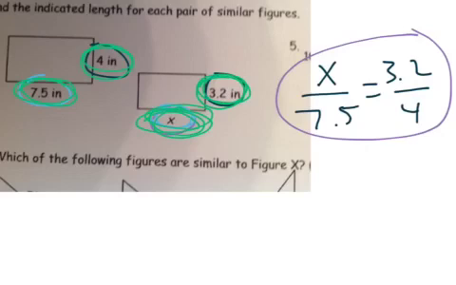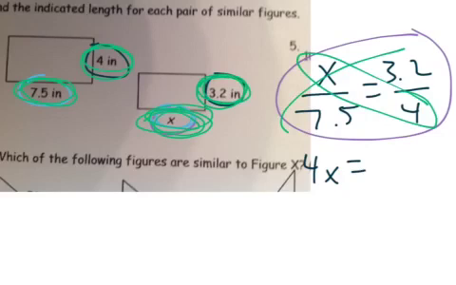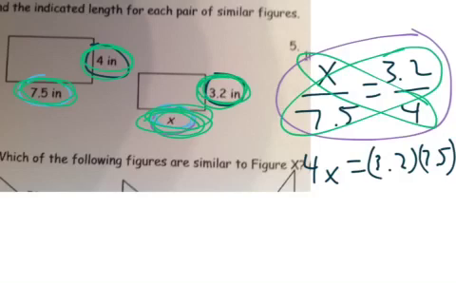Okay, so finishing the problem here, I'm going to cross multiply. And I know I'm going to get 4x equal to, and when I cross multiply the other way, I have 3.2 times 7.5. Okay?